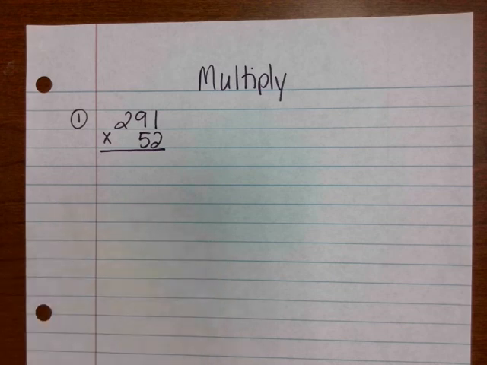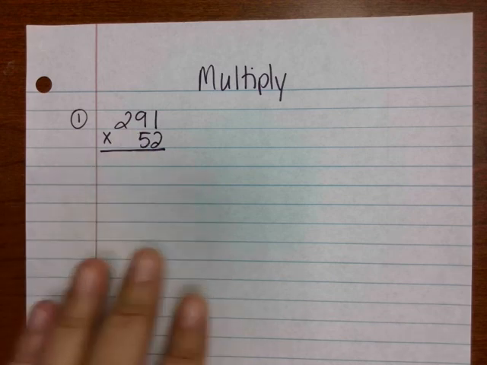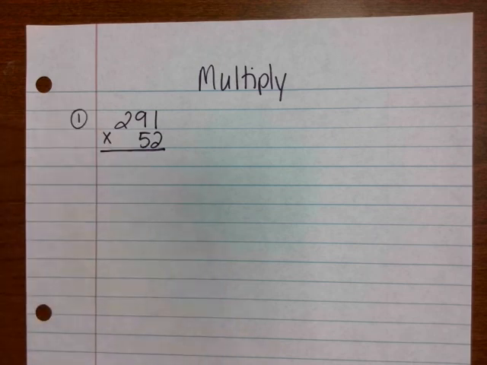If you got multiplication, if you can do this with no problem at all, then you're fine. The lattice method is a little bit of a longer way, but it does help some kids. I've had several students each year that just really prefer the lattice method. So I'm going to show you both today. The problem that we are multiplying is 291 times 52.